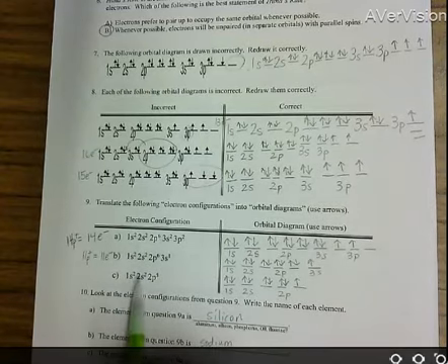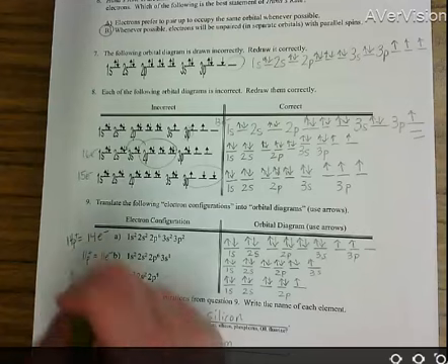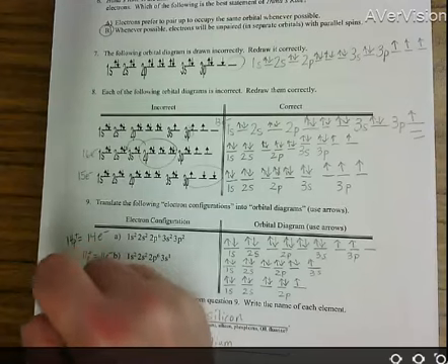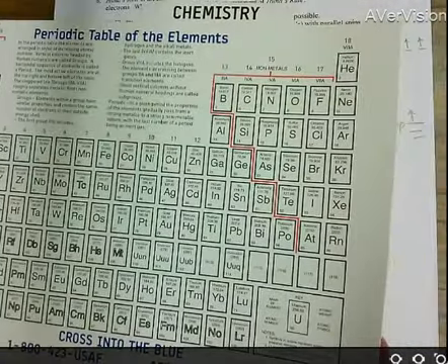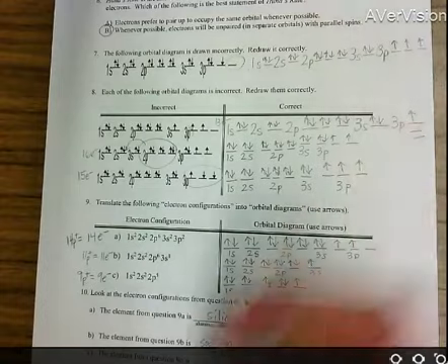Letter C, 2, 4 plus 5 is 9 electrons, which means I have 9 protons, which means I'm looking for atomic number 9, which is fluorine.